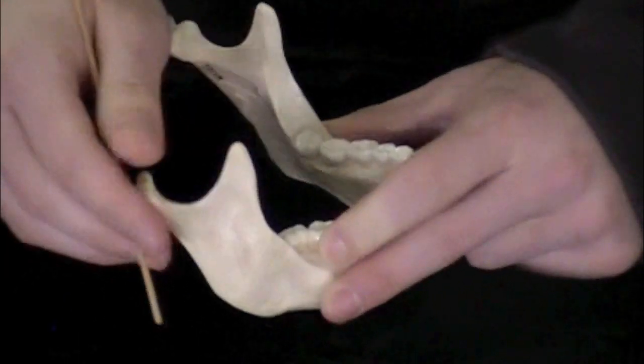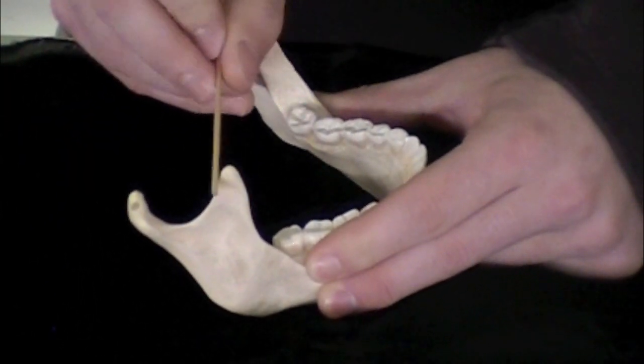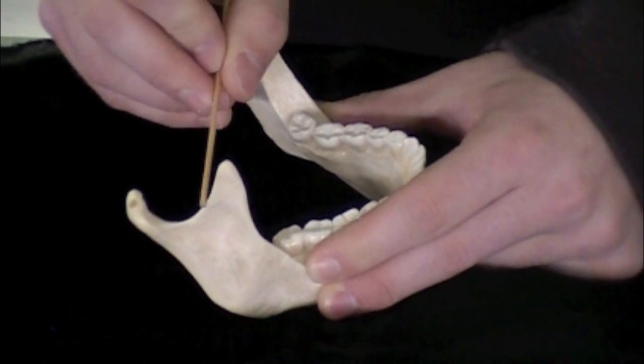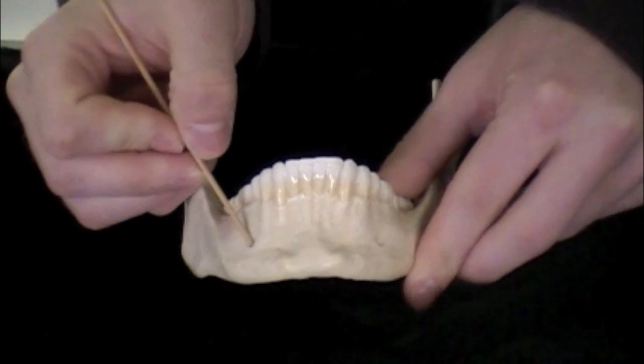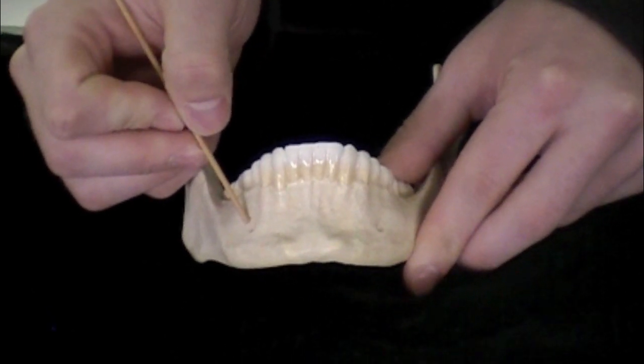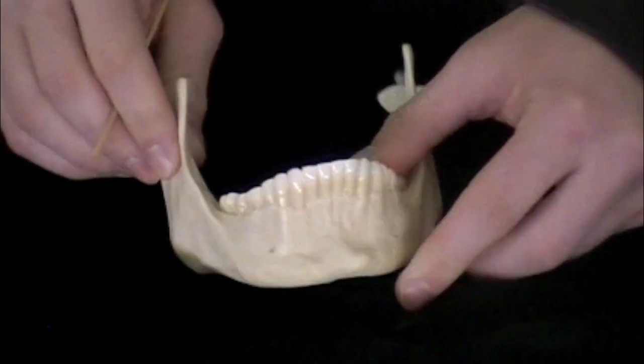The coronoid process is right here in front. And then we have two foramen on the mandible. We have the mental foramen. The mental foramen is going to be anterior right here. And then we have the mandibular foramen. So we're going to turn it around. And the mandibular foramen is going to be right there.